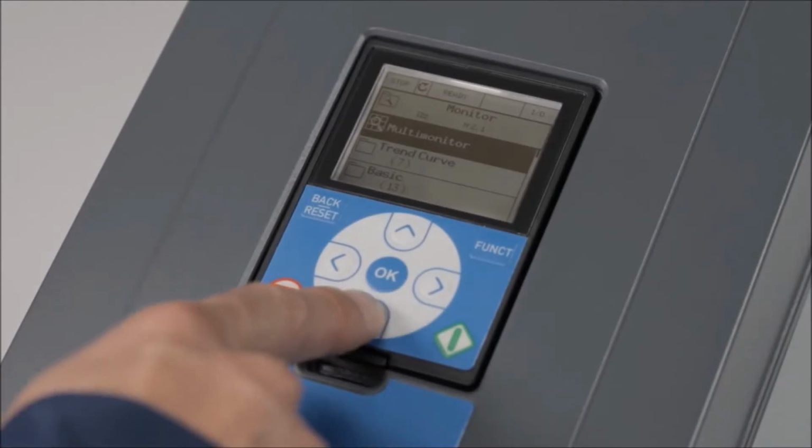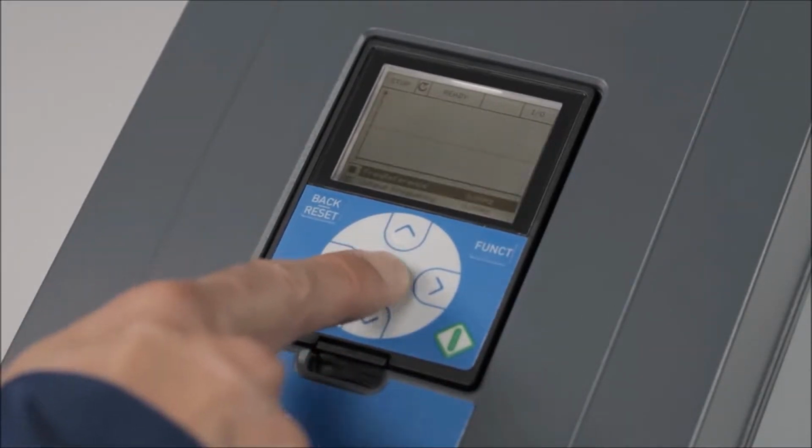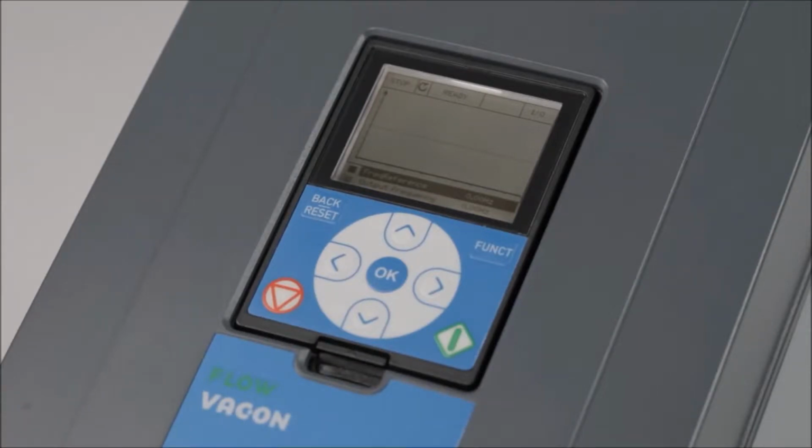Another cool new feature is the ability to show trend curves. This will be especially useful when the user wants to see monitor trends which have occurred over the course of an extended period of time, or when two signals need to be monitored simultaneously.